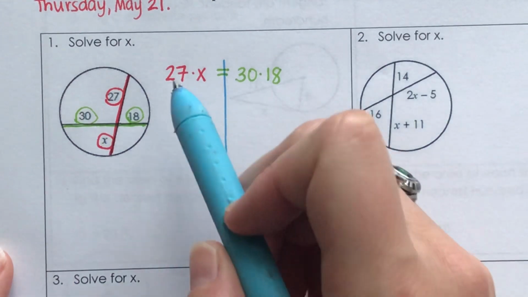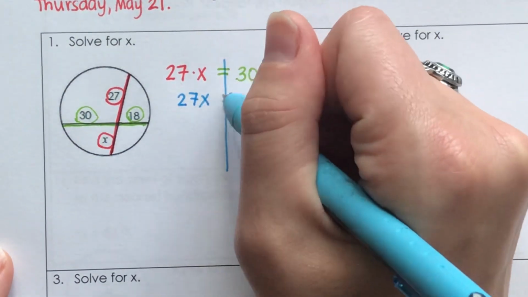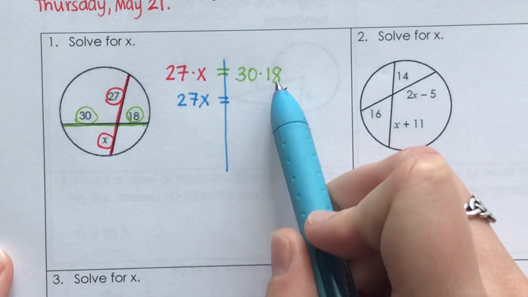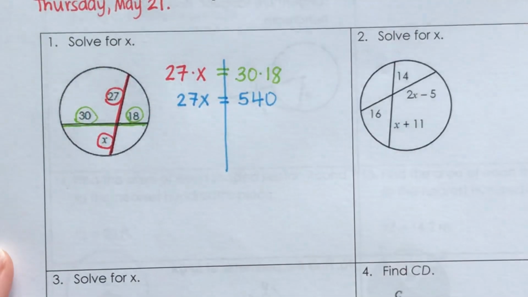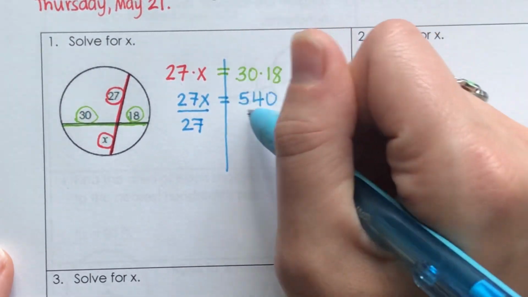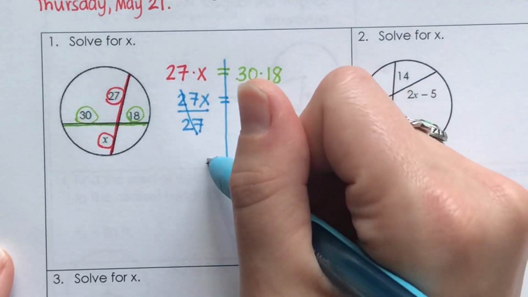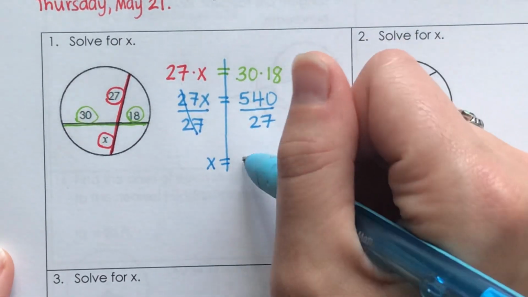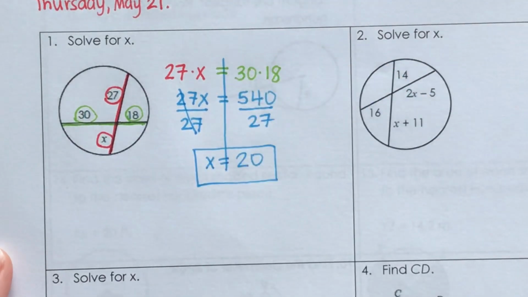So the first thing I'm going to do is 27 times x gives me 27x. 30 times 18 gives me 540. And then I'm just going to solve for x. So I'm going to divide both sides by 27. On the left, it will cancel. I get x equals 20. And that's it. Done with the first problem.